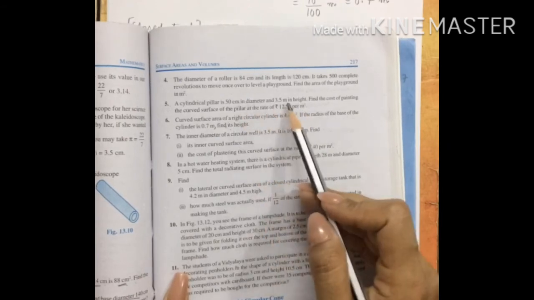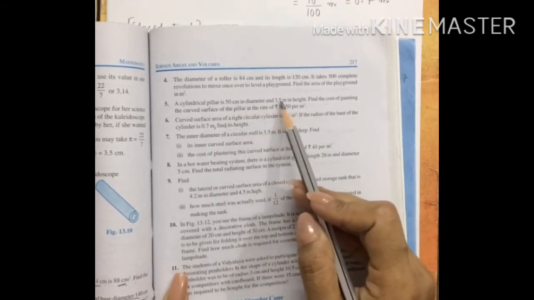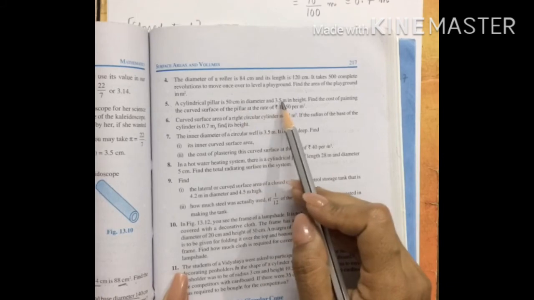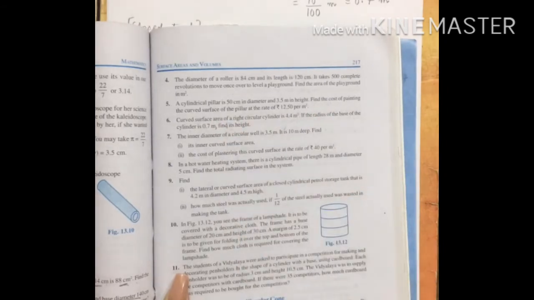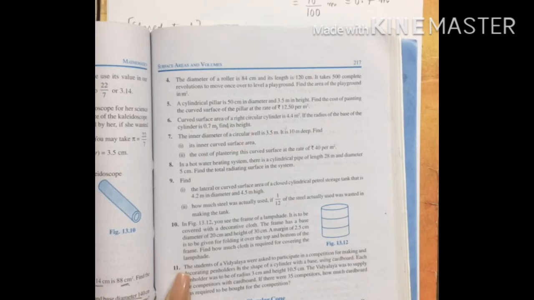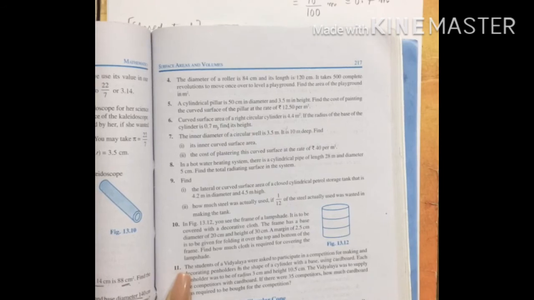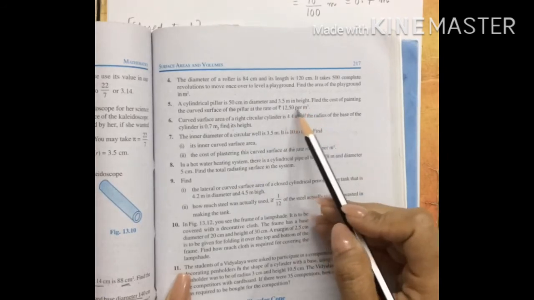Once again, the units don't match. You'll have to convert. And in which units you are going to work, you probably will get a clue in the question itself. Find the cost of painting the curved surface. So first of all we will find out the curved surface area. Once we have the curved surface area, it will be multiplied with cost per unit.